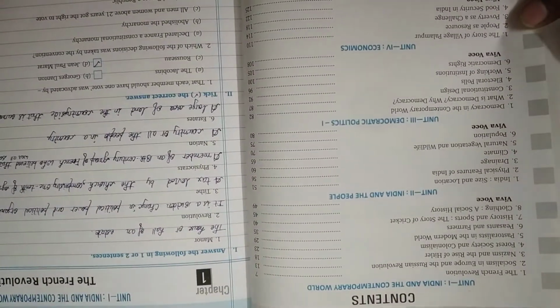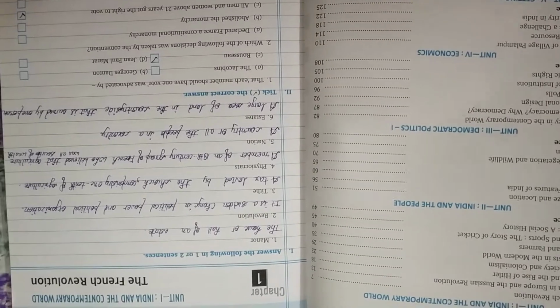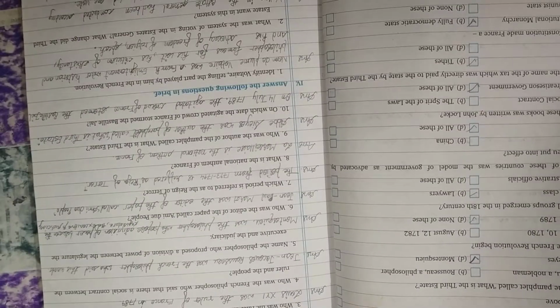So friends, we came with a new video, social science book review, lab manual, all class, lab manual class 9th. So see, this is social science lab manual and we see the book review, and here is the index. Here is the index, and then come on the next page. Chapter 1, French Revolution, and you also see my video in the separate chapters. And then this was the review of book.